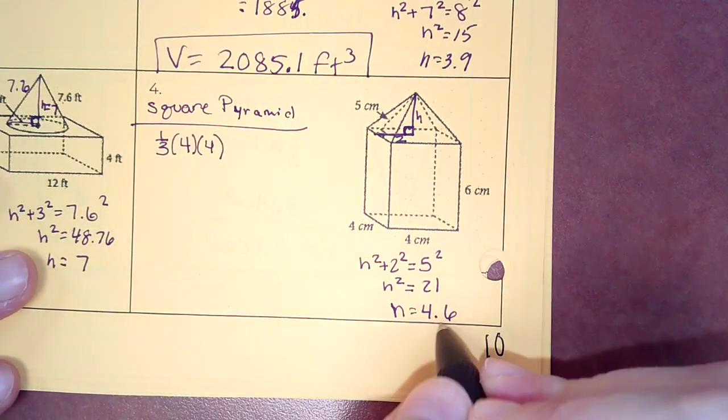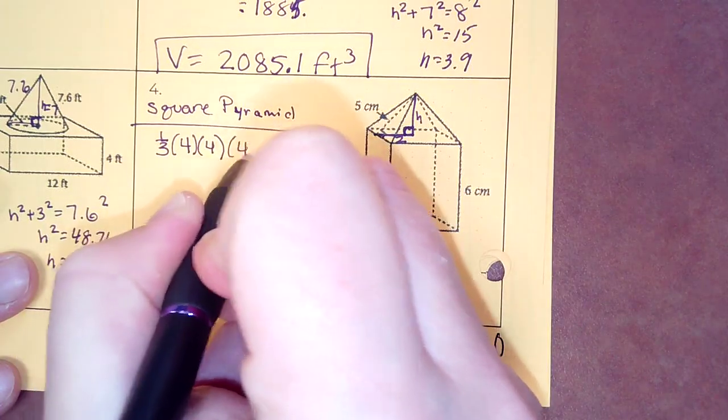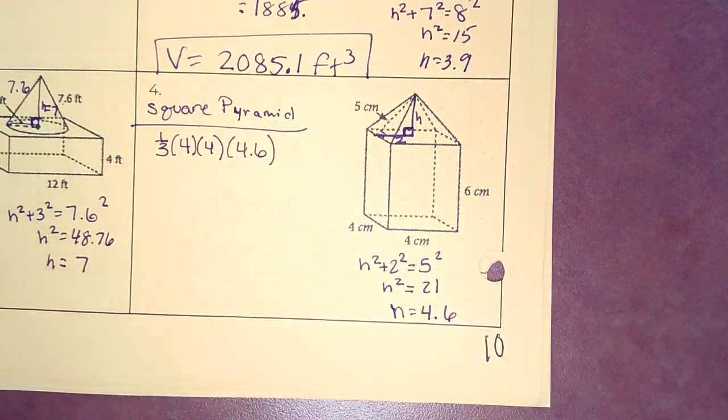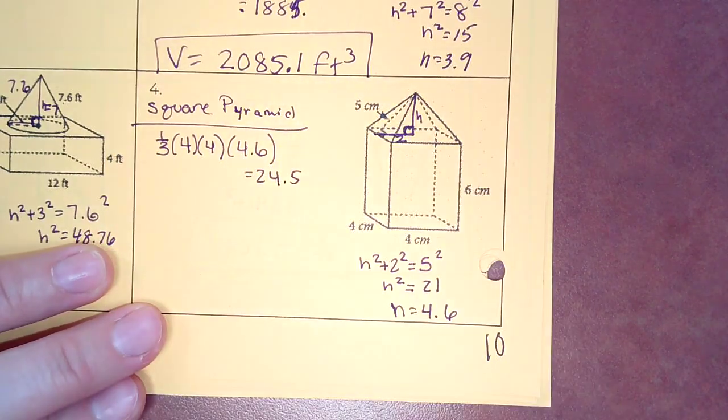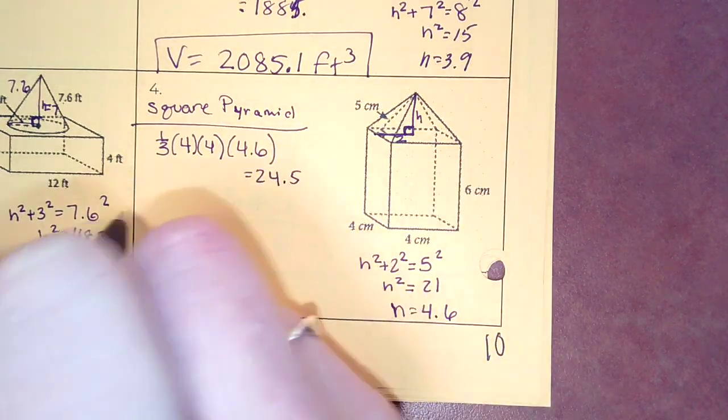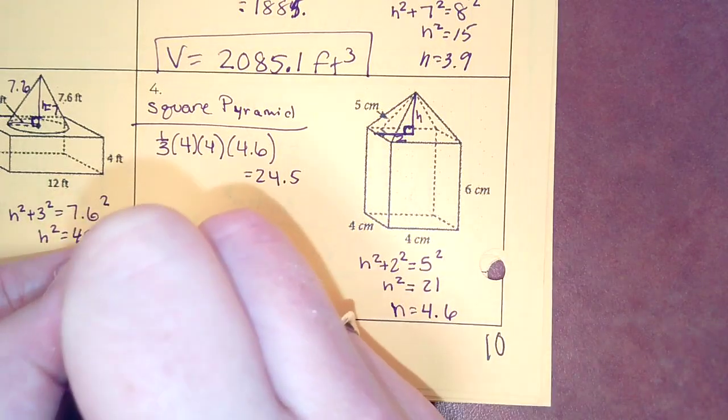Times the height, 4.6. So 1/3. I'm getting 24.53, so 24.5.